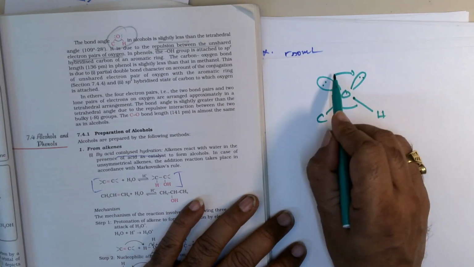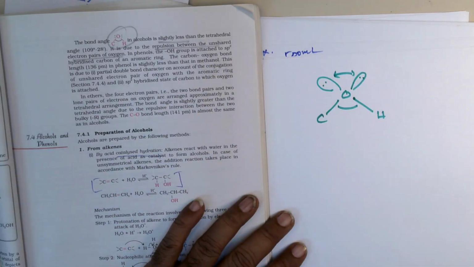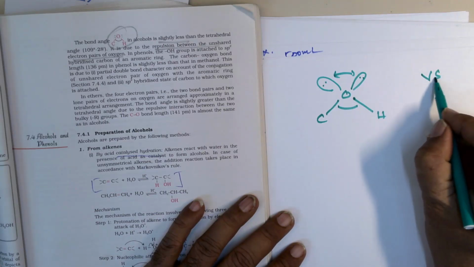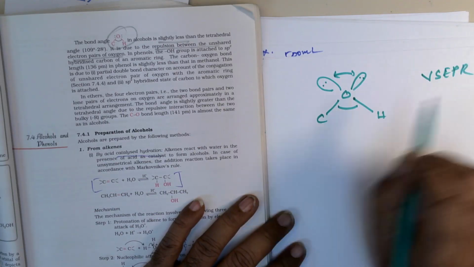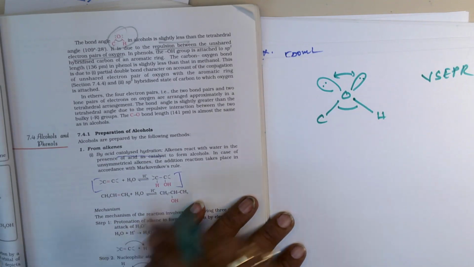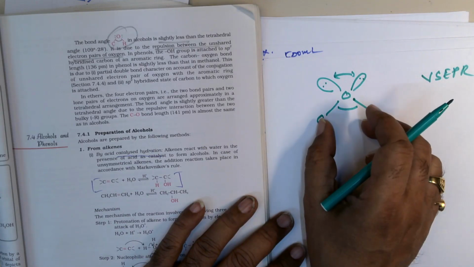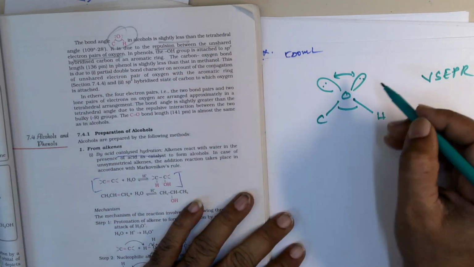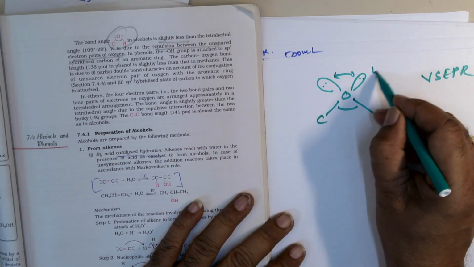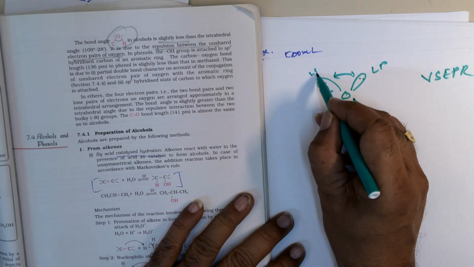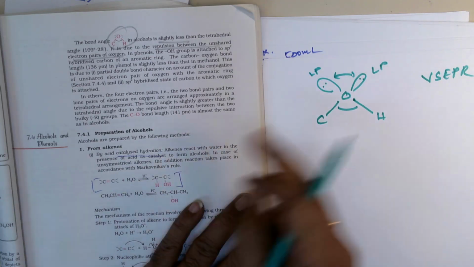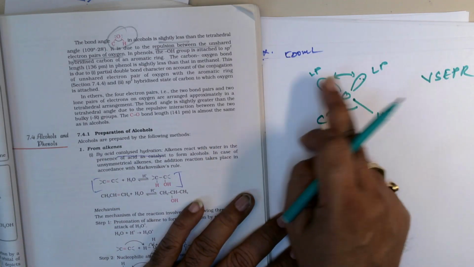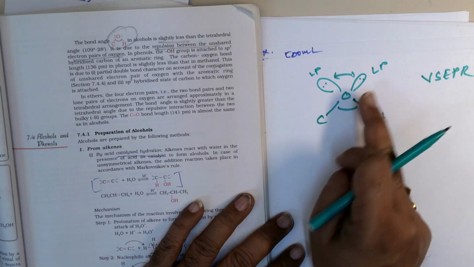They have got the repulsion tendency according to the VSEPR theory, that is the valence shell electron pair repulsion theory. And because of this, there is a change in the bond angle. Do you understand this point? So there is a repulsion between the unshared pair. Unshared pair means this is the unshared pair that can also be called a lone pair. So there is a repulsion between the unshared pairs of what?